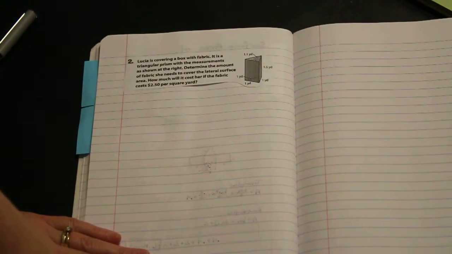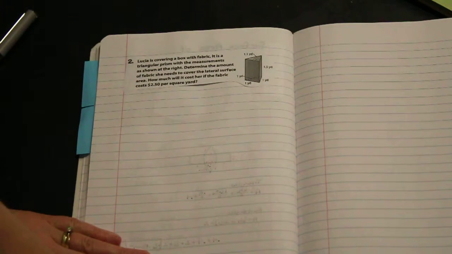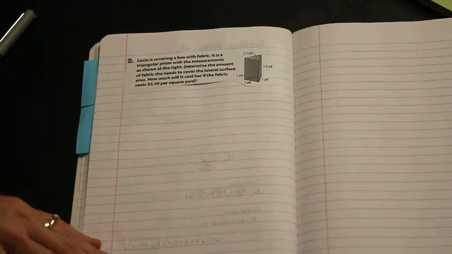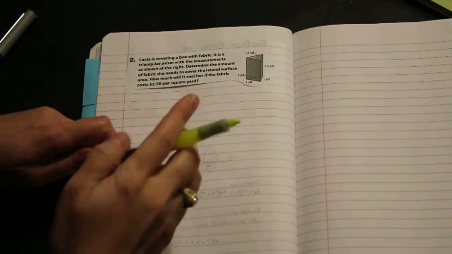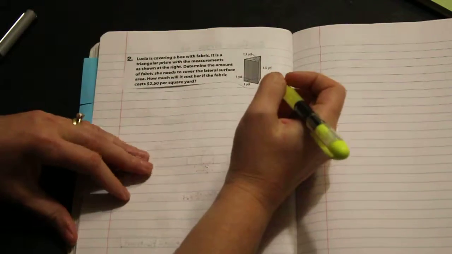Okay, Lucia is covering a box with fabric. It is a triangular prism with the measurements as shown at the right. Determine the amount of fabric she needs to cover the lateral surface area. How much will it cost her if the fabric costs $2.50 per square yard?